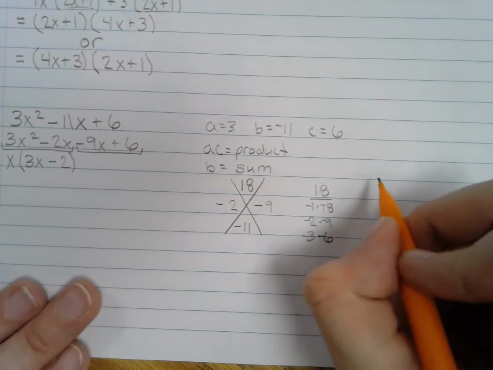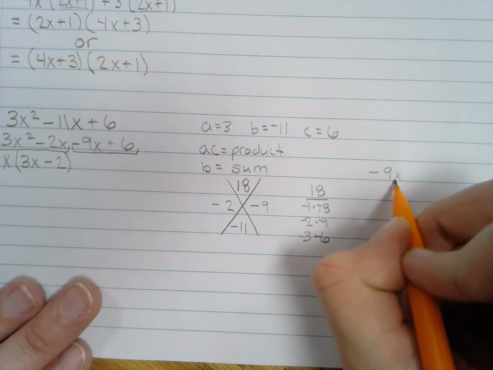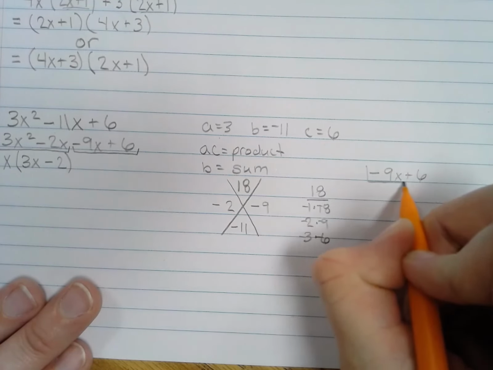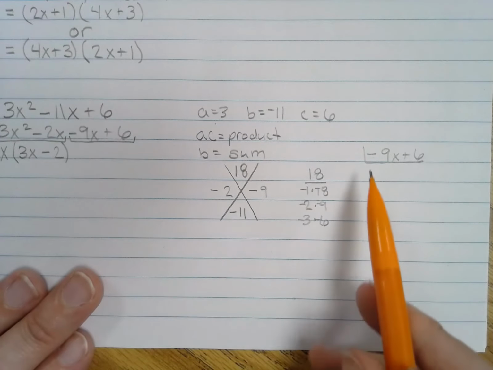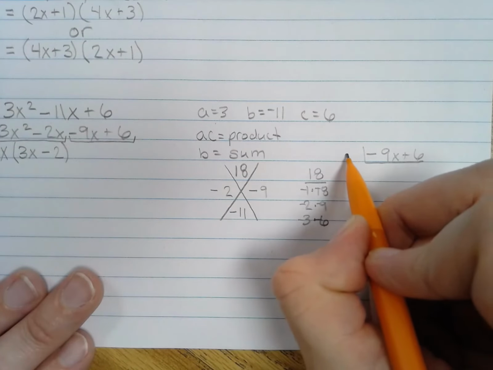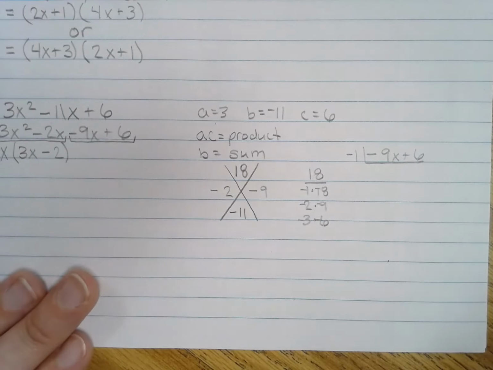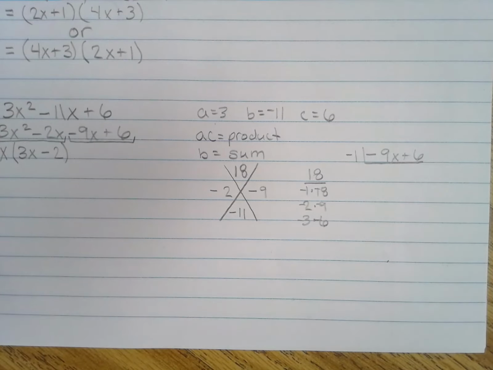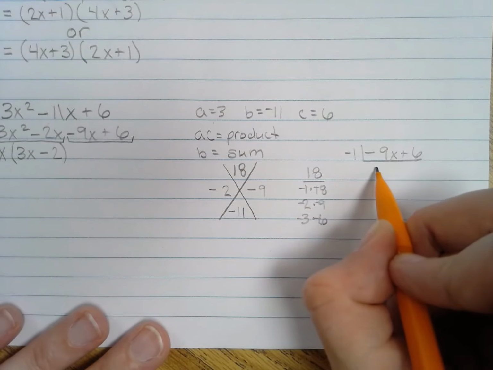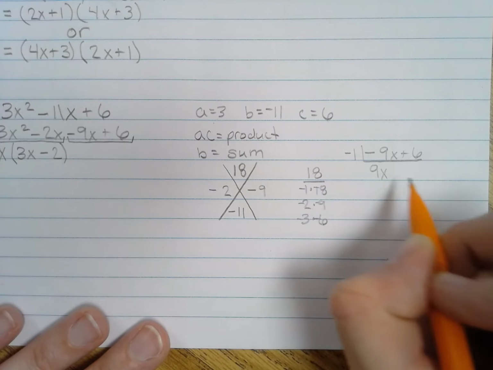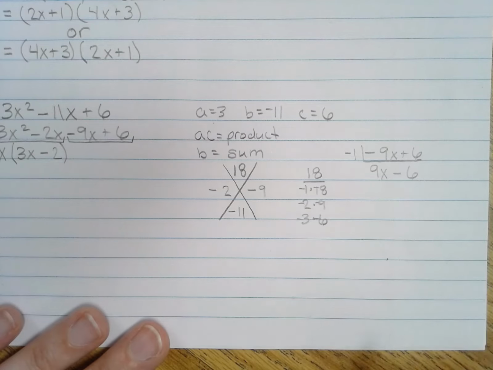So negative 9x and 6. We need to do the prime factors. Because that first term's negative, we're definitely going to factor out a negative 1. If you want to go ahead and factor out the number with that negative sign, feel free to do that. But if we just factor out the negative, that makes the 9x positive and the 6 becomes negative.